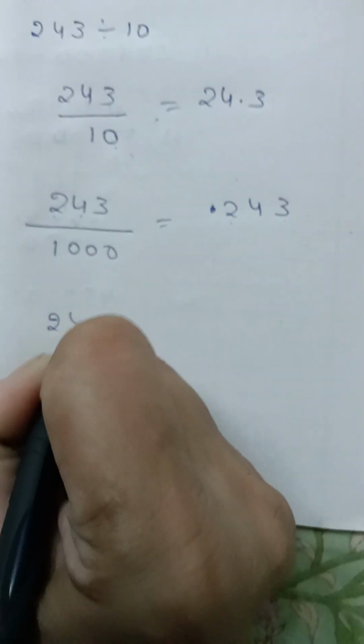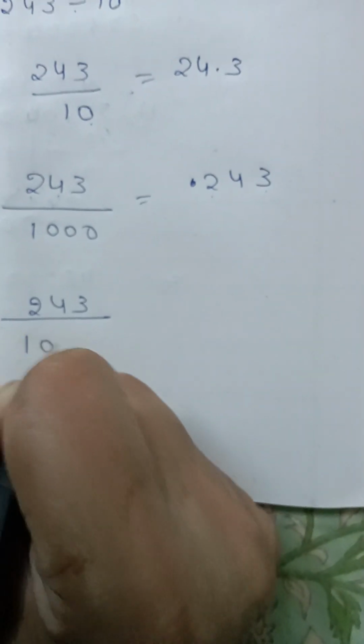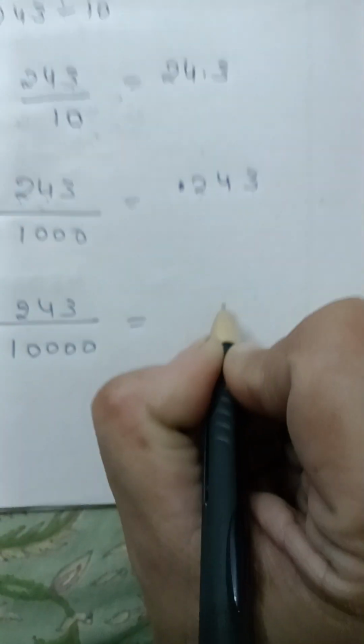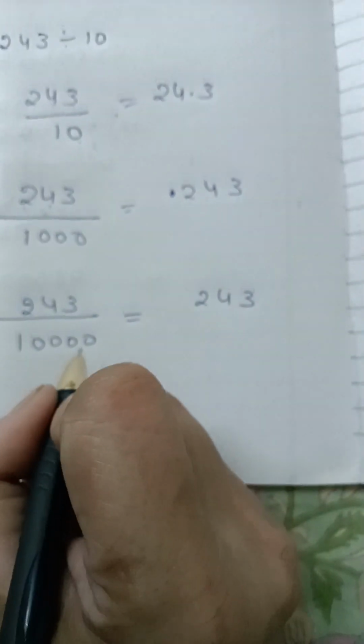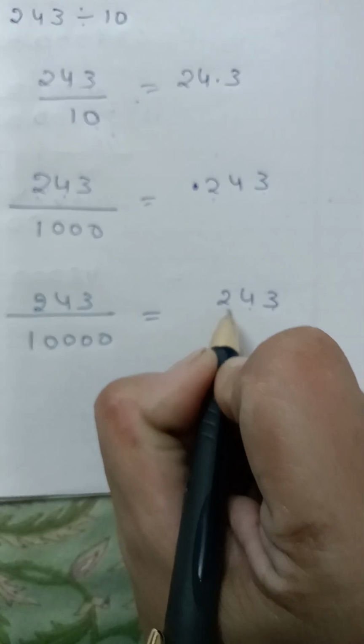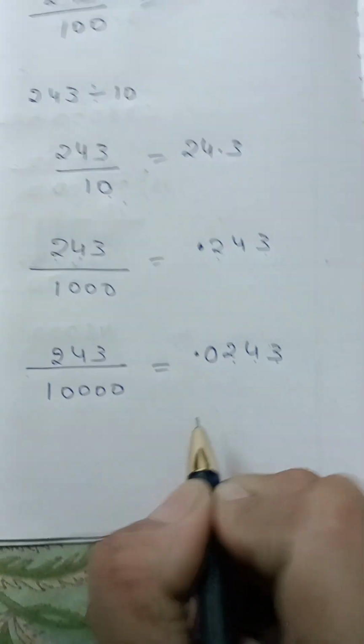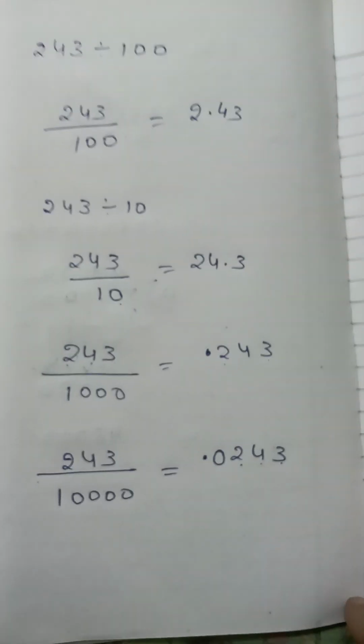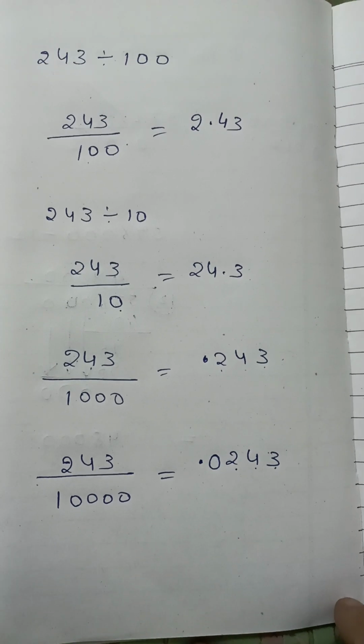Finally, if I had 243 upon say 10,000, then what would have been the answer? Write the digits. There are 4 zeros. Count from behind, 1 2 3 4 and put a decimal. So decimal division with zeros is very simple.